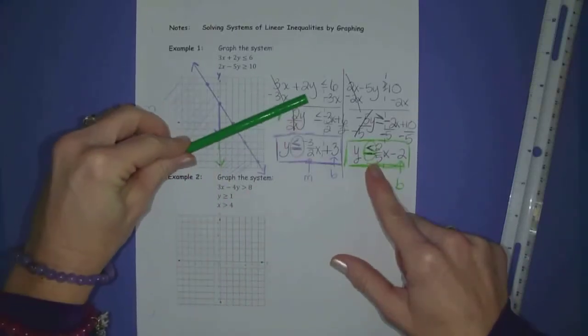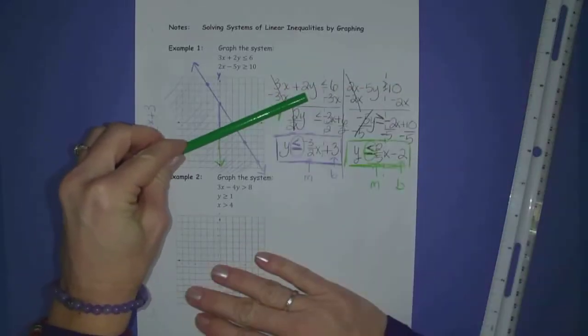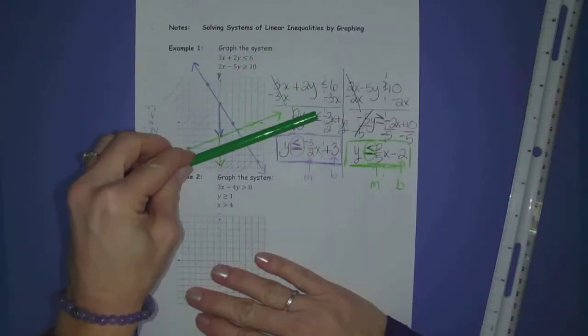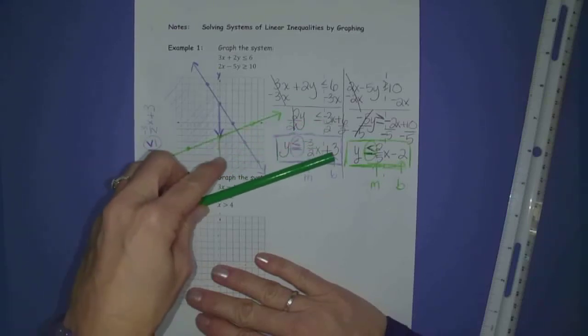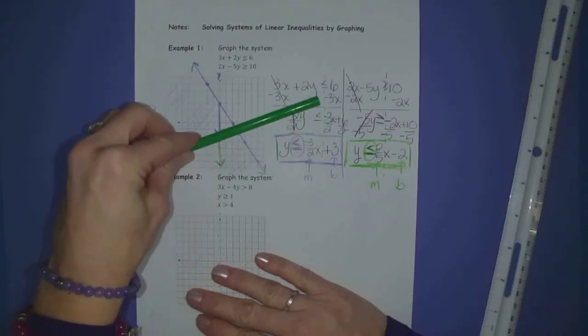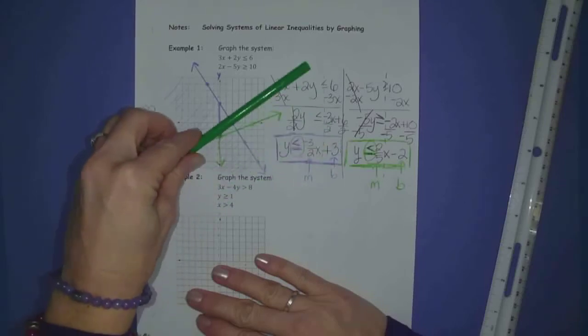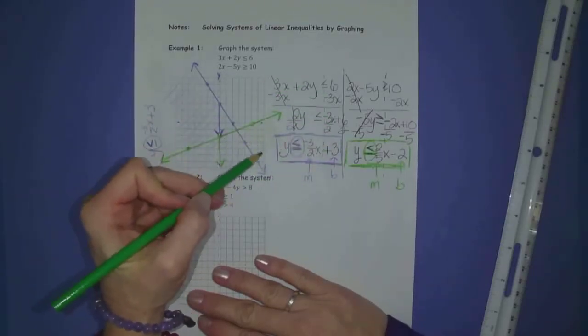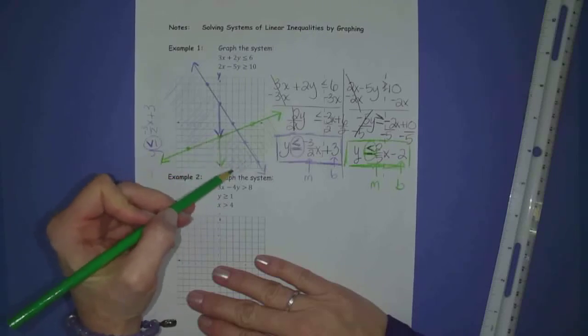So here's my boundary, right? Greater would be this side. Less would be this side, the side that this arrow's on. So if I lightly color this side of the line, I'm going to be down here.